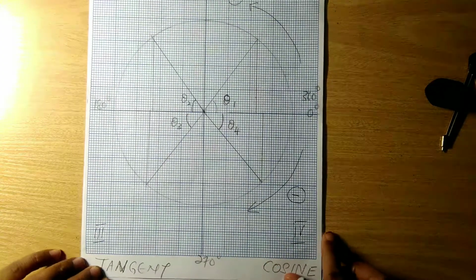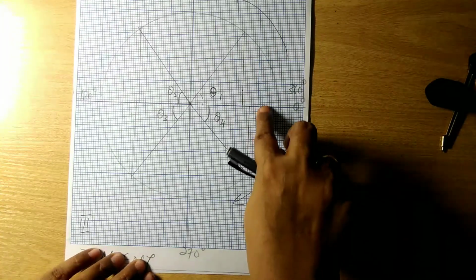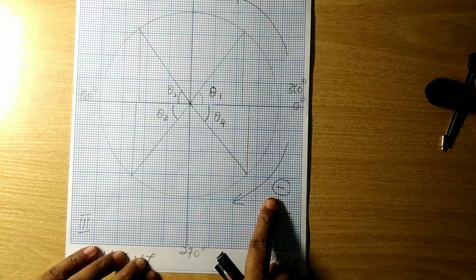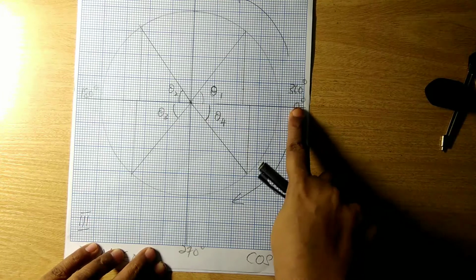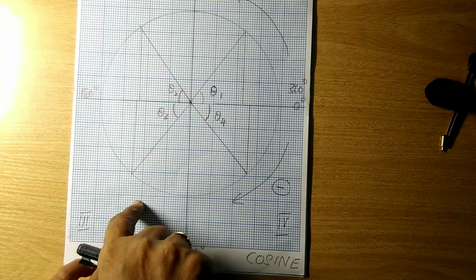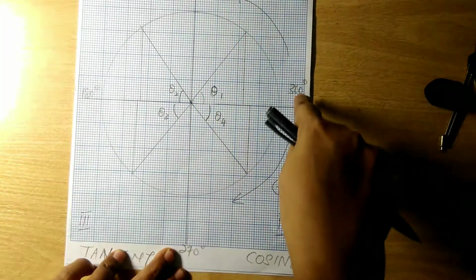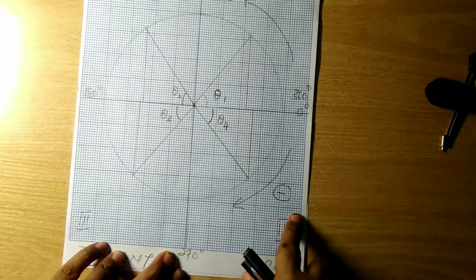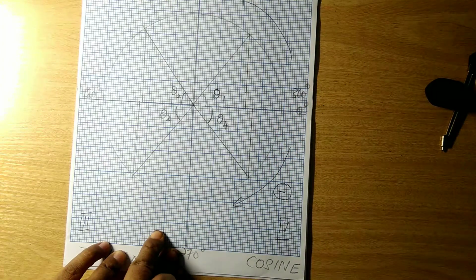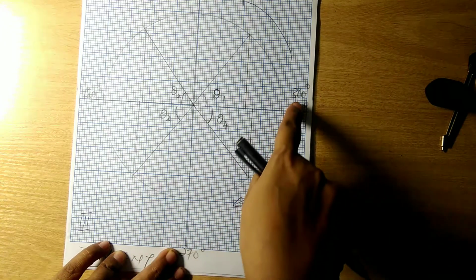Now what if it is measured in the clockwise direction this way? If it's measured this way, the angle is actually negative. So we start here. It comes down to this quadrant first, followed by this, and it goes up this way. So two things you have to remember: when an angle is measured in a clockwise direction, the angle is negative, and when an angle is measured in an anti-clockwise direction, it's positive.